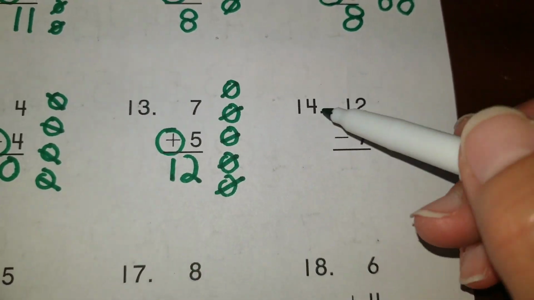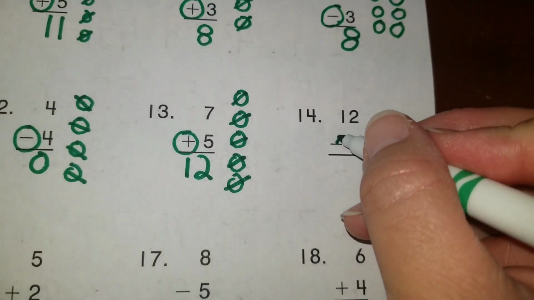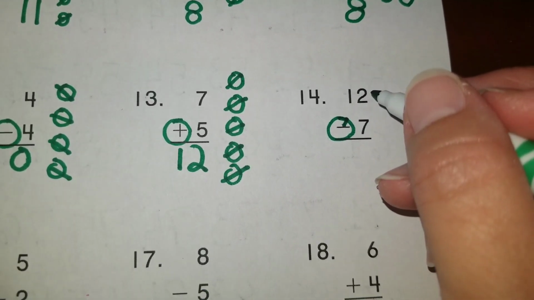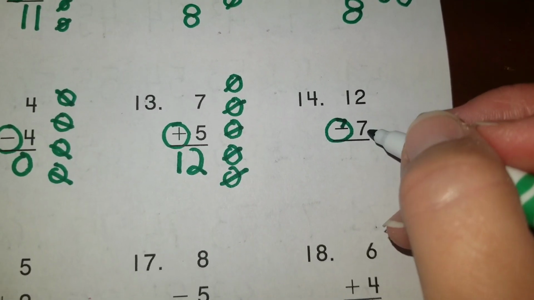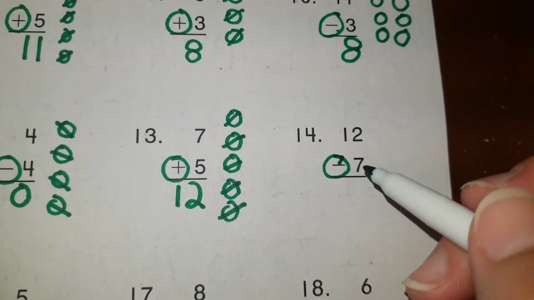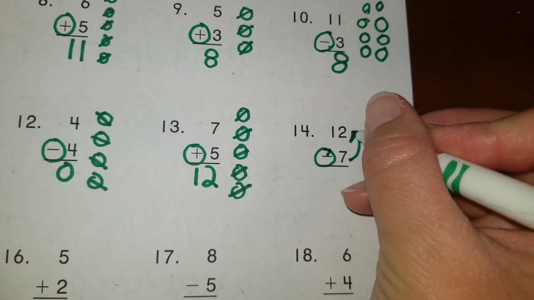So we have 12 minus 7. This is minus, it means subtraction. It means that we're going to take away from the big number. Now, we don't have 12 fingers to take away 7. You can draw 12 circles and cross out 7, or you can count from 7 all the way to 12.